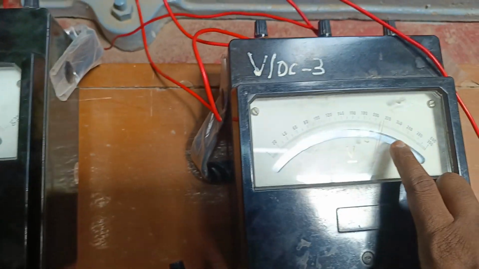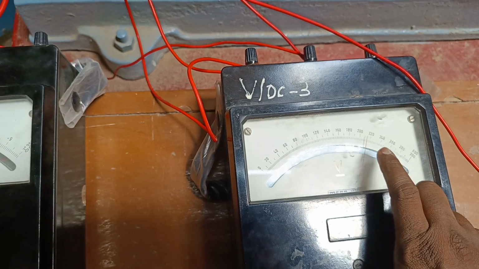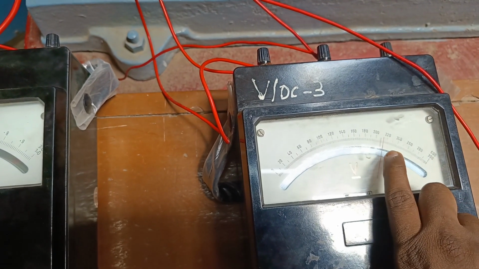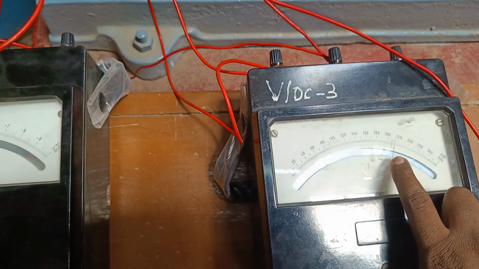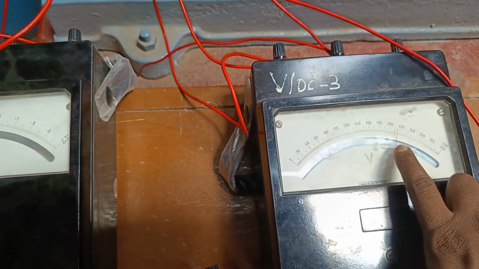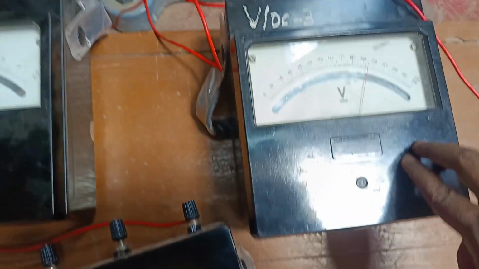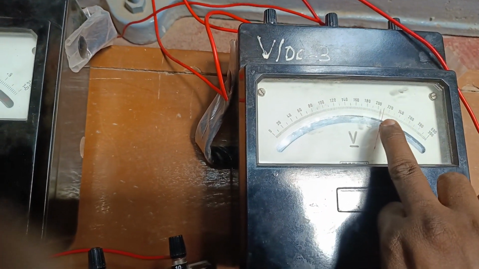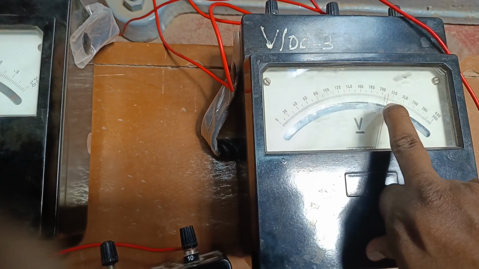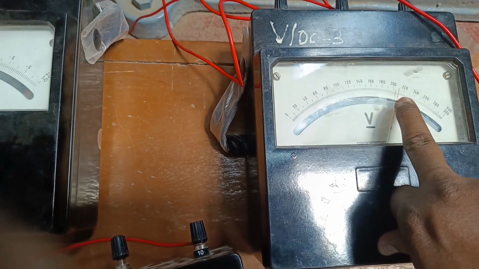Initially 220 volts was generated. As I loaded the machine, the voltage got reduced. Initially it was 220, now it is 210 volts. Now I will apply the 2 amperes load. I am applying the 2 amperes load. Now the voltage is reduced below 210 volts, it is around 206 volts. Now I will still increase the load.